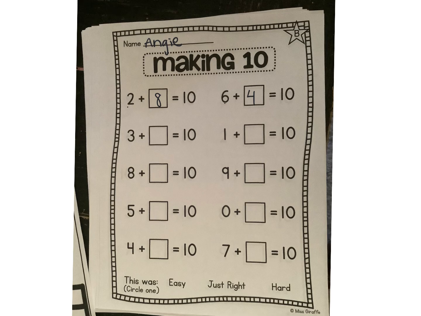Now I want you to push pause on the video and try finding the rest of the partners and then push play and check your answers. If you got them right, good job. If you missed a couple, just erase it and fix the 10 friend. Okay, go ahead and push pause.